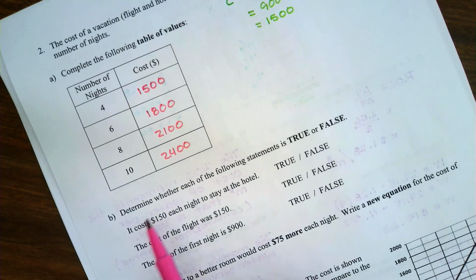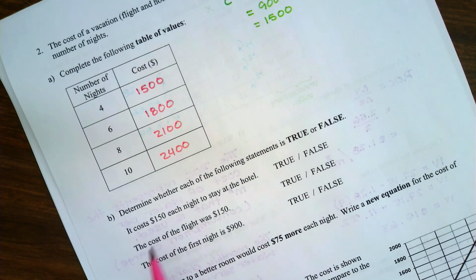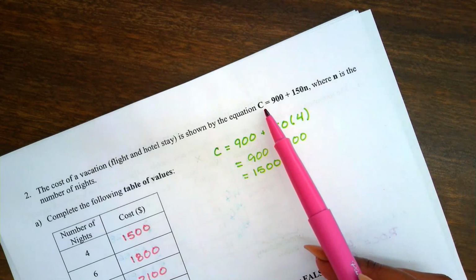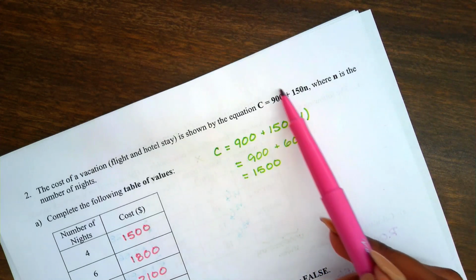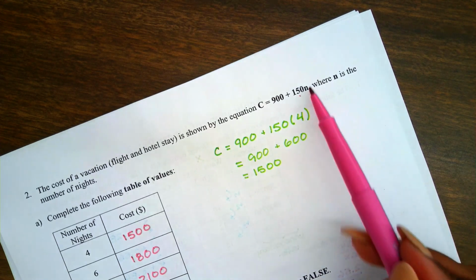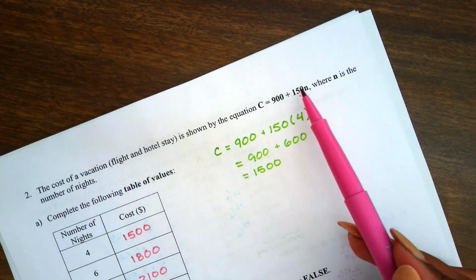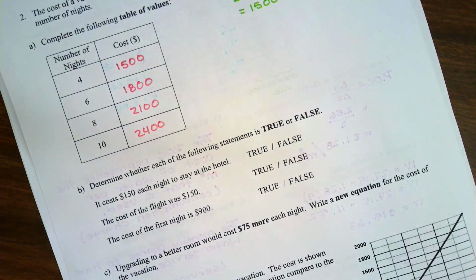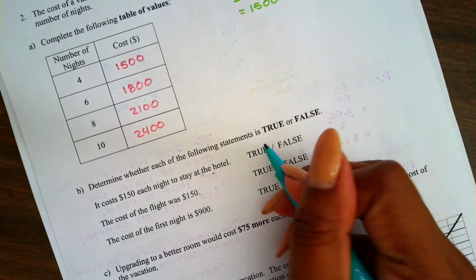Now B says determine whether each of the following statements is true. It costs $150 each night to stay at the hotel. Well, I know in my equation is the cost equals my initial value plus my rate of change times n. If my rate of change is 150, that means each night it's 150. Okay, so this is true.